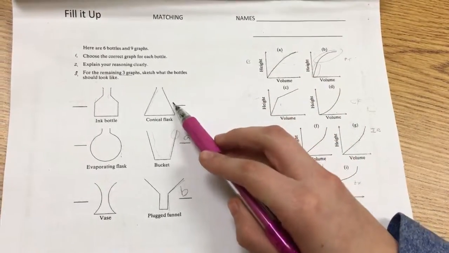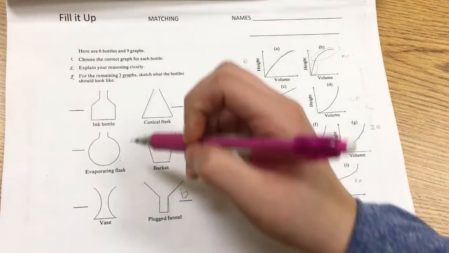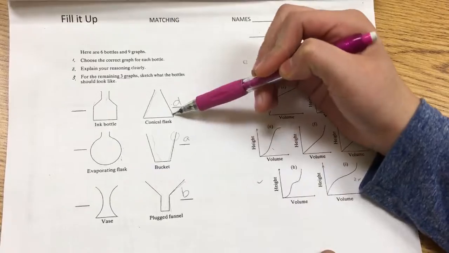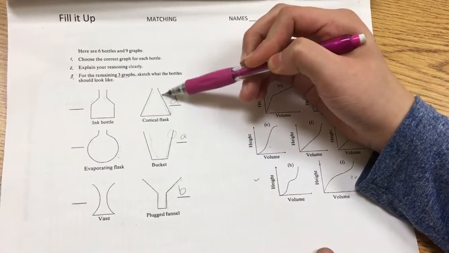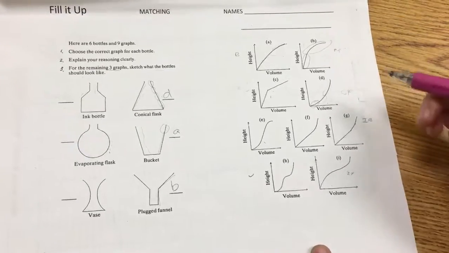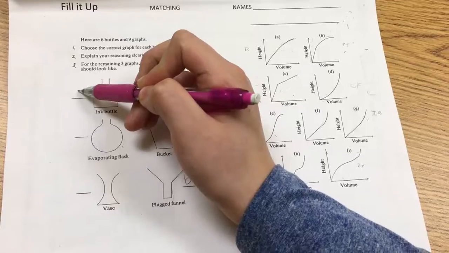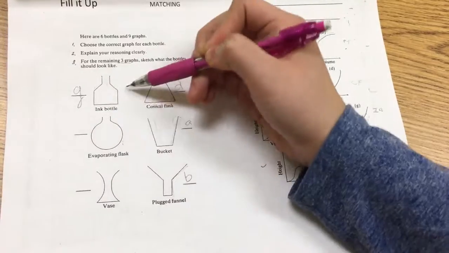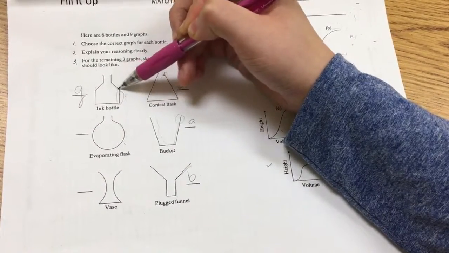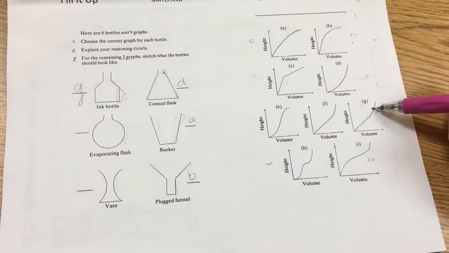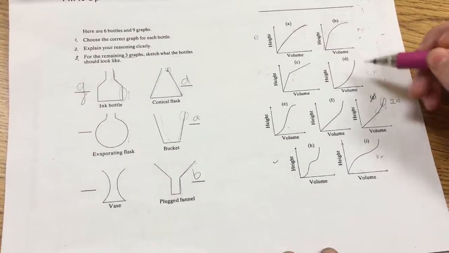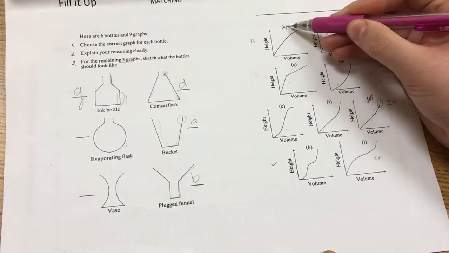Graph D matches a conical flask. It resembles an exponential, so it rises slowly at those parts, and then at the very top it increases drastically. For the ink bottle, we meant to put graph F, and this is due to the fact that at the very bottom we have a certain exponential increase, and then towards the end it increases drastically exponentially, which is why you have a curve.